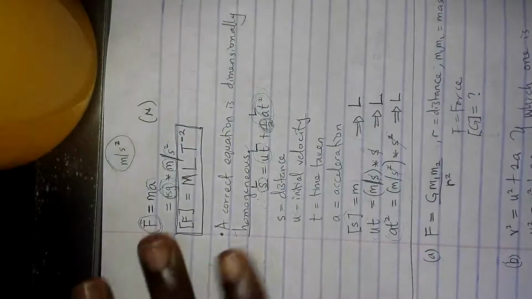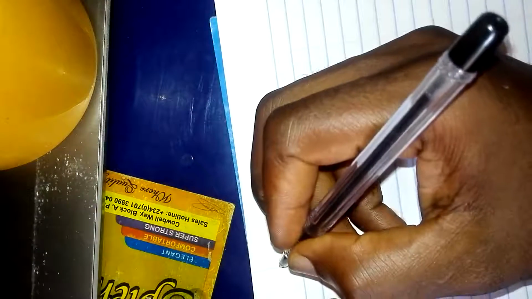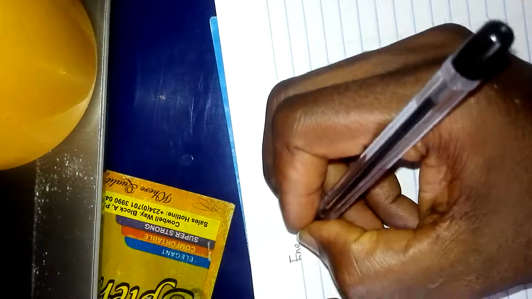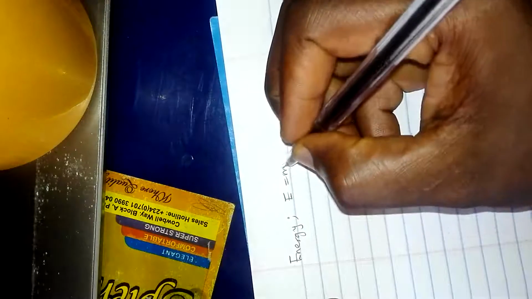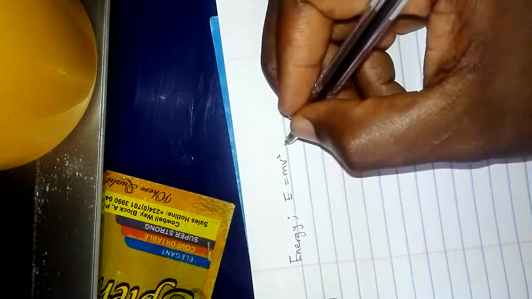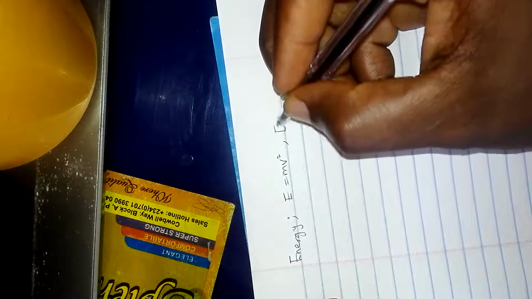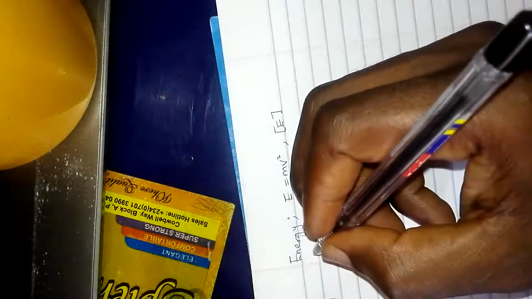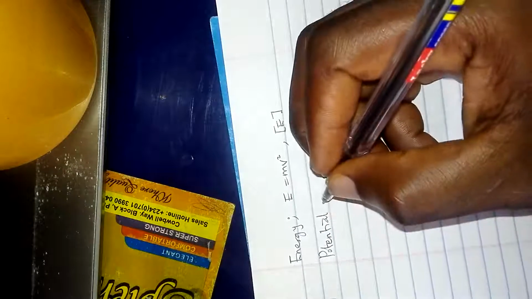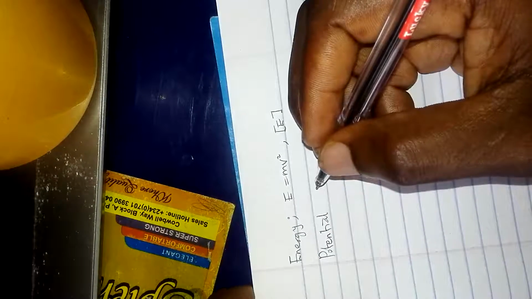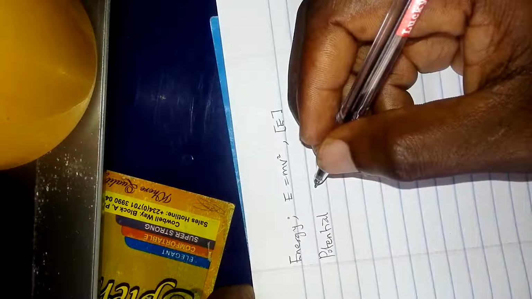All right, so try your hands on the other exercises that you have here and also see if you are able to establish them. For instance, this material also talks about energy, or in this case E equals mv square. So based on this, can you obtain the dimension of energy? Try it out with what we have done here. We also have potential energy, or potential.